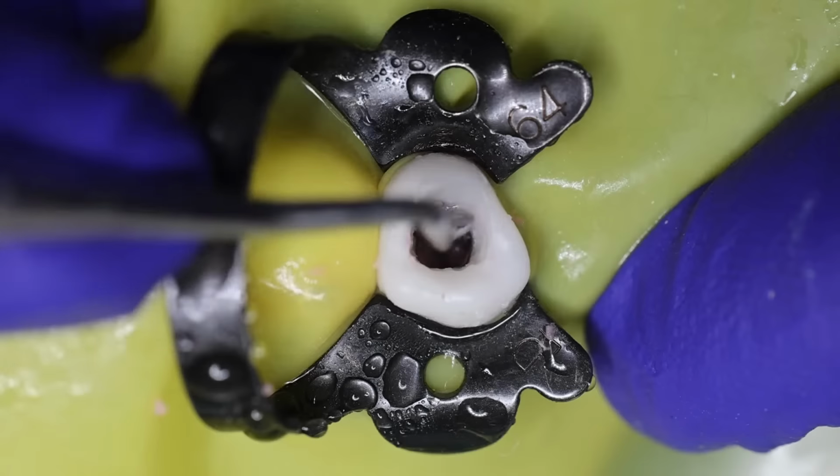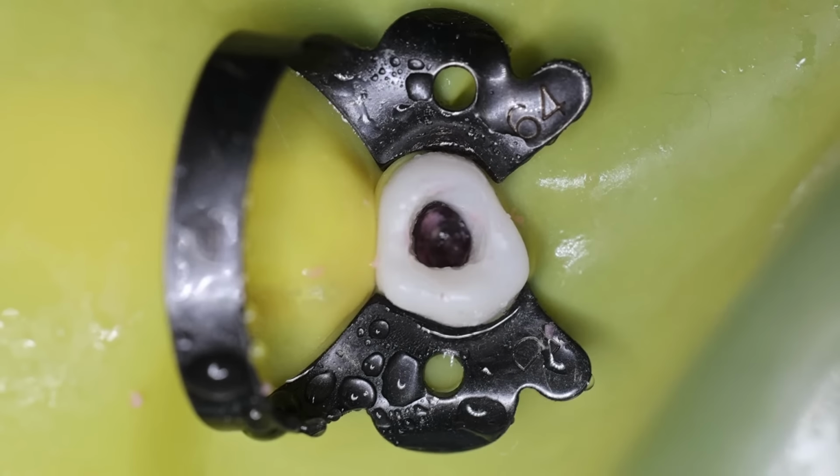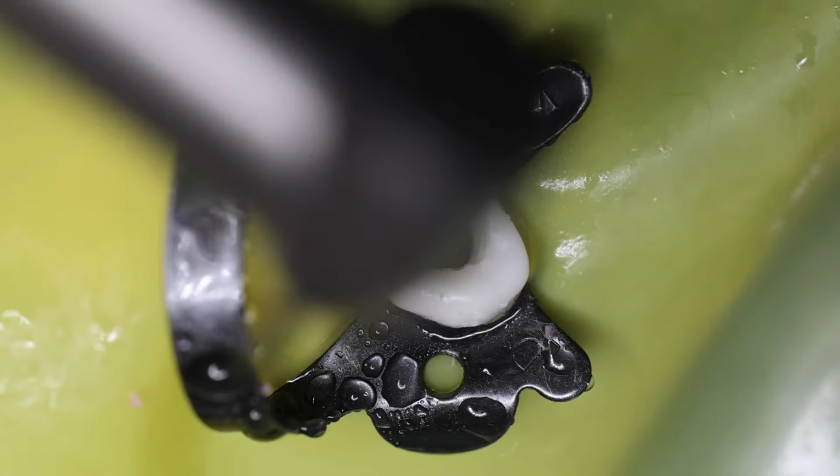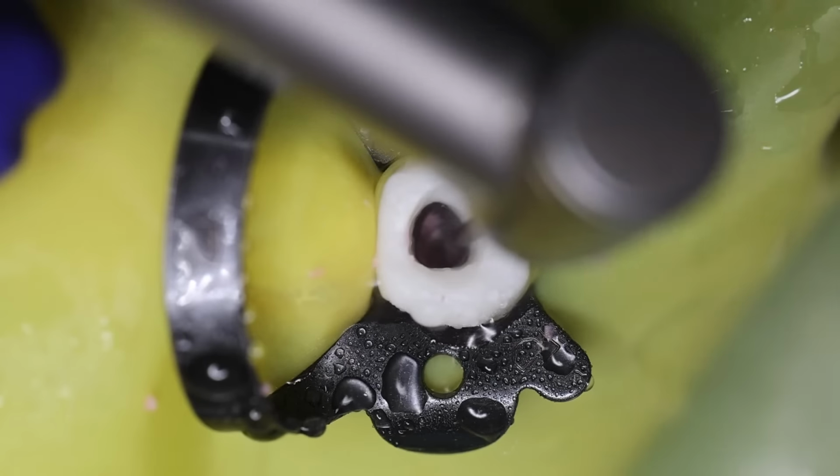This seems a little hard as this is just a simulated tooth. In a real tooth it will easily come out, so we can use the burr over here to remove it.